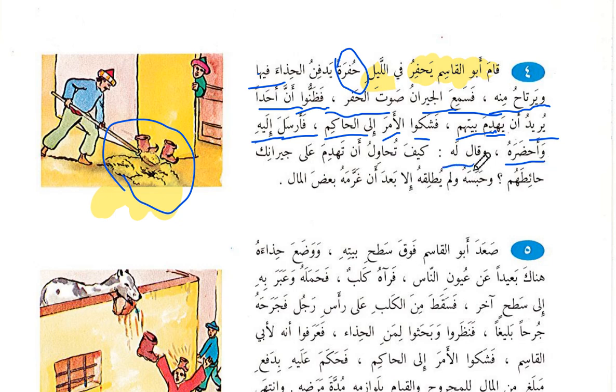The judge told Abu al-Qasim, how are you trying to destroy the house of your neighbors, how are you trying to destroy their walls? Ha'it means walls, the walls of the house of your neighbor. How dare you do this?